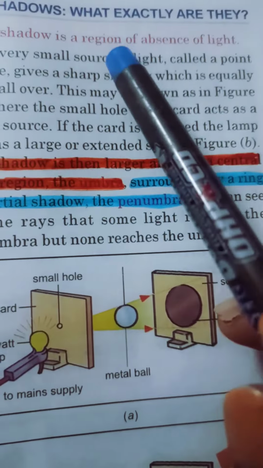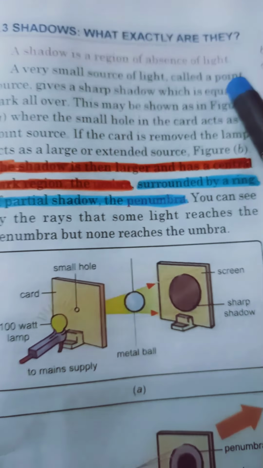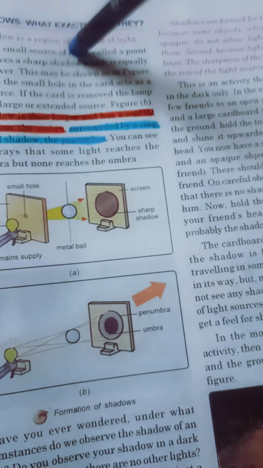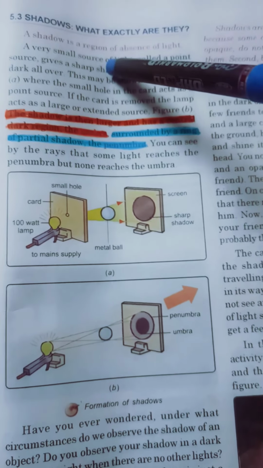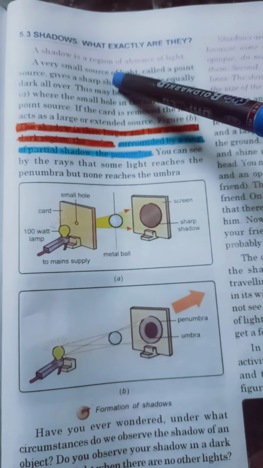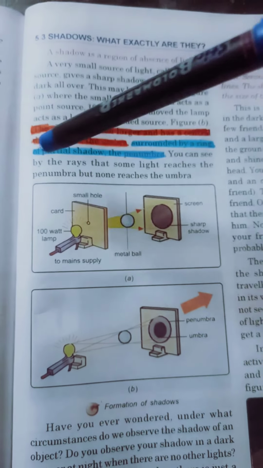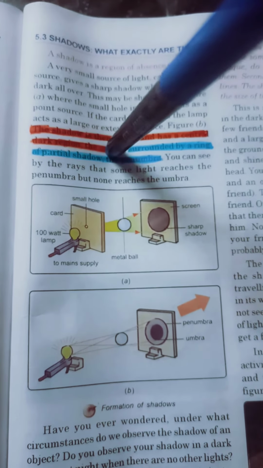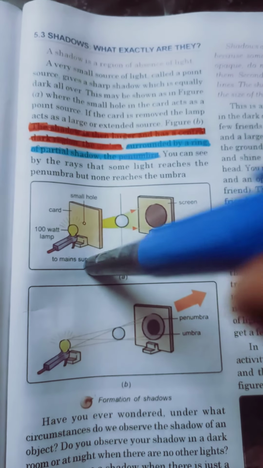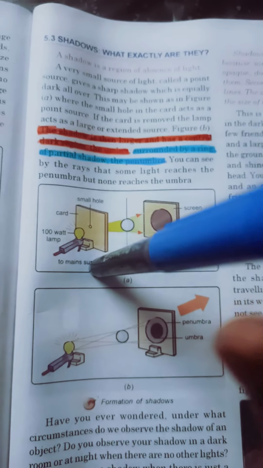A shadow is a region of absence of light. Now see, I just hope you all can see the shadow of this pen also over here in this book. So what is happening? The path from which light is traveling from that side. Now I have kept this pen over here, so it means on this path I have blocked the light.